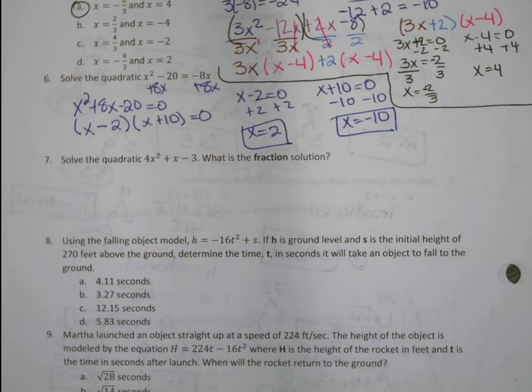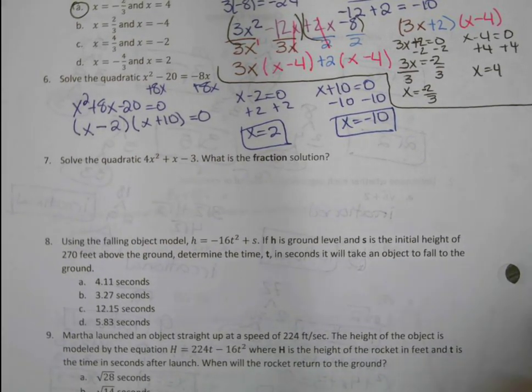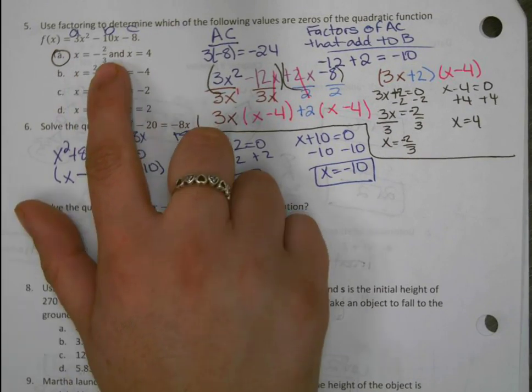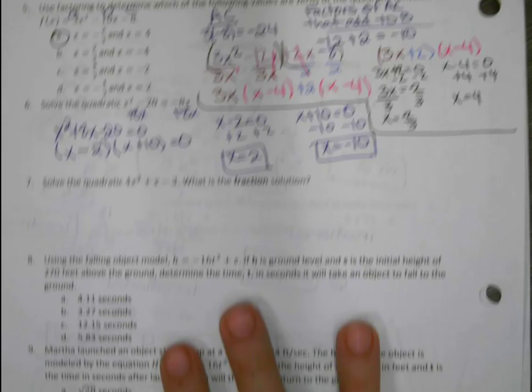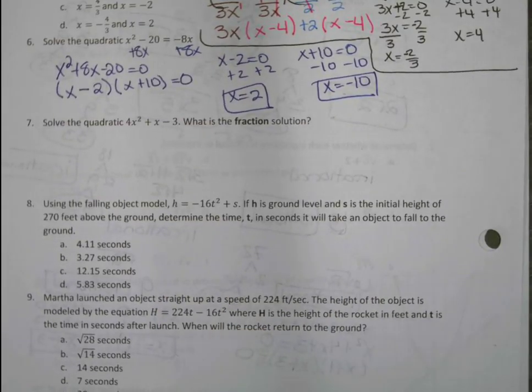Number 7 wants me to solve the quadratic, and it wants me to give the fraction solution. So what this means is, back on number 5, when I solved it, I had 2 answers. One was a fraction, one was a whole number. It only wants the fraction for number 7. So what I'm going to do is solve it the same way.